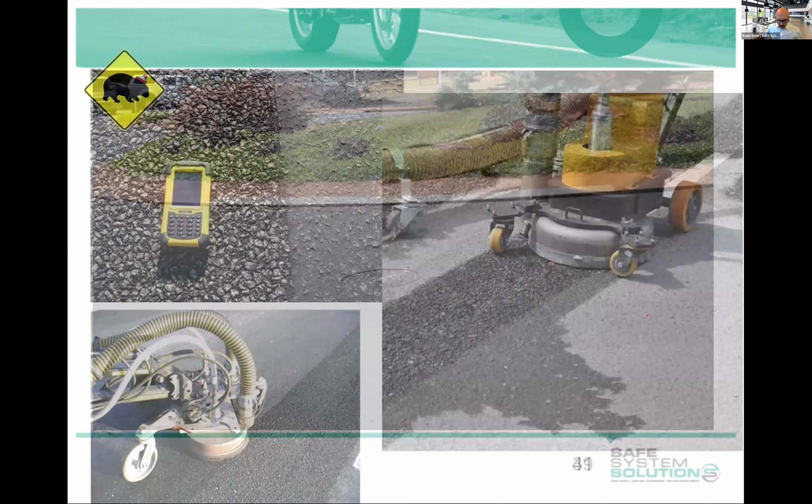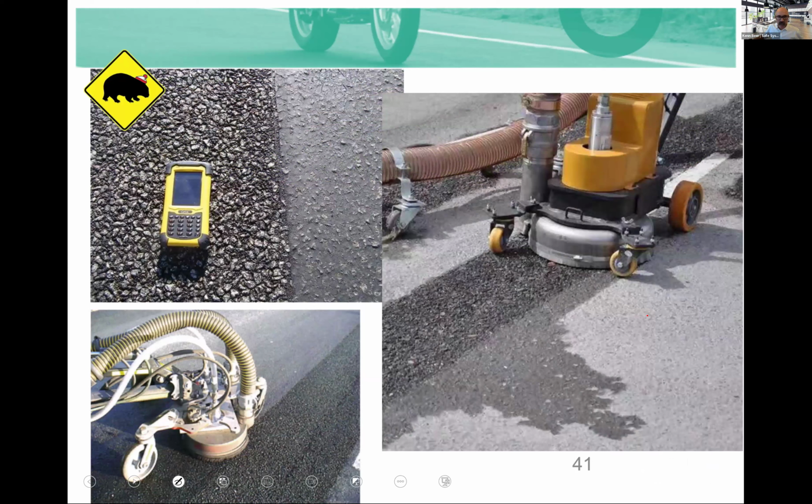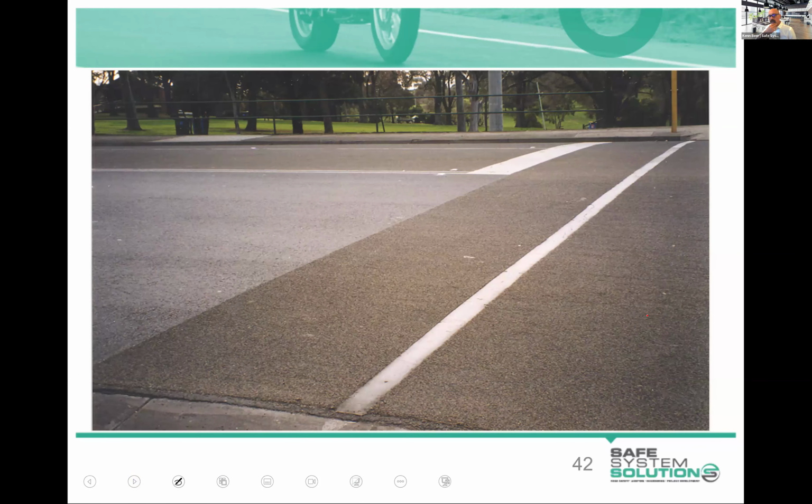And of course, to improve the surface, there's all of our standard maintenance activities, but increasing skid resistance through water blasting or other skid resistant surface treatments is a very beneficial thing. It can help riders maintain traction, and if they need to brake hard, they'll get more traction, as will other vehicles for that matter.